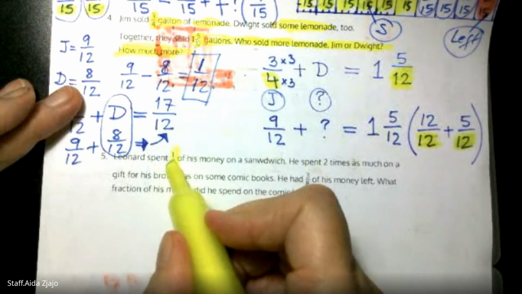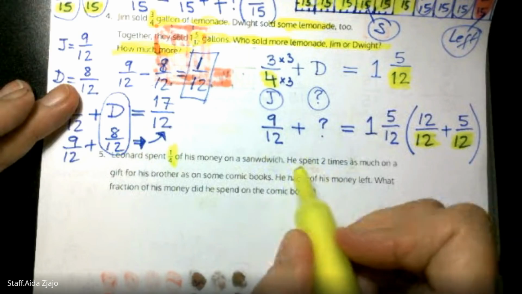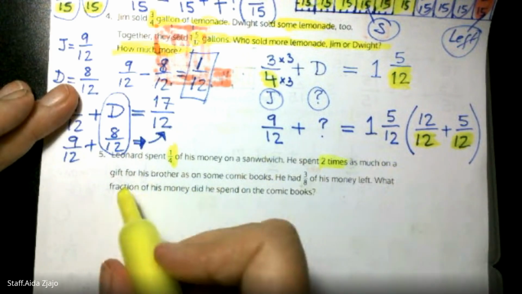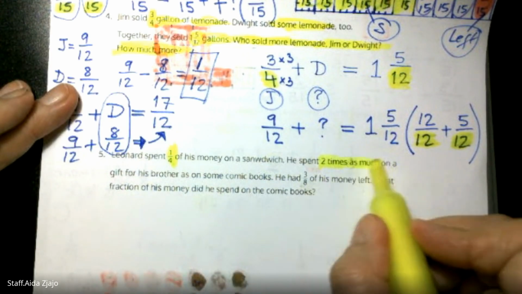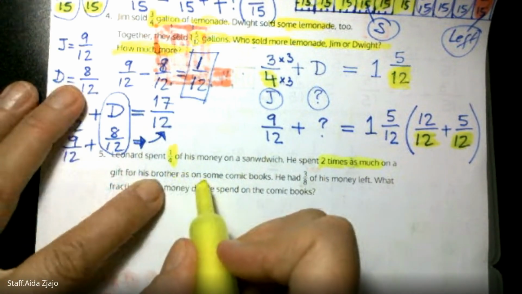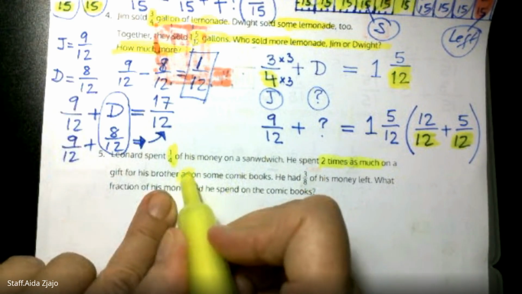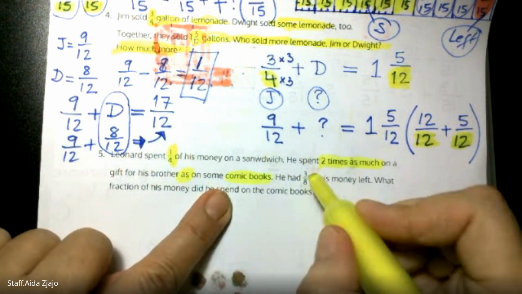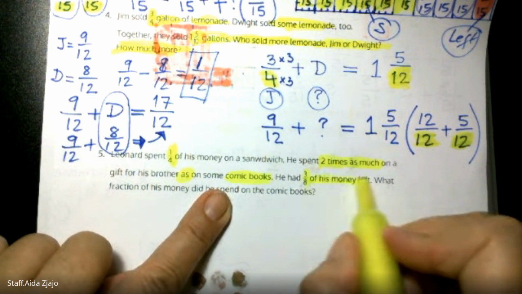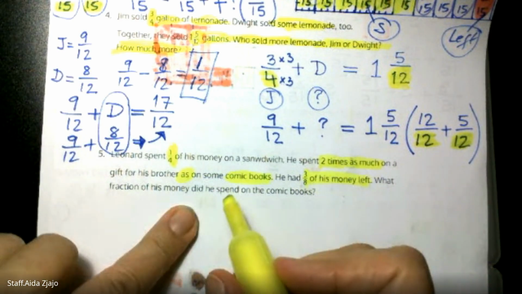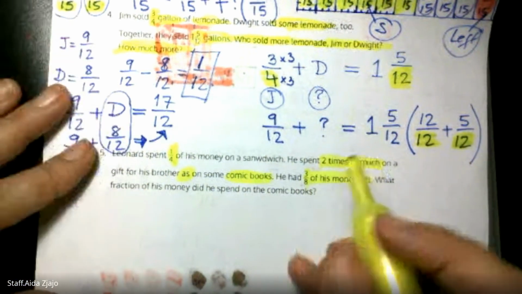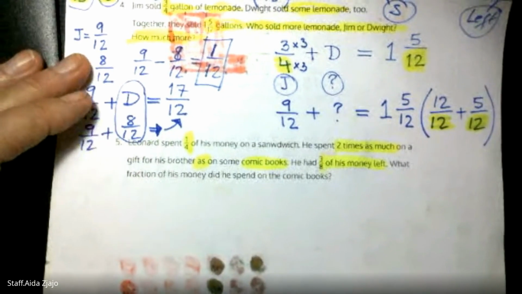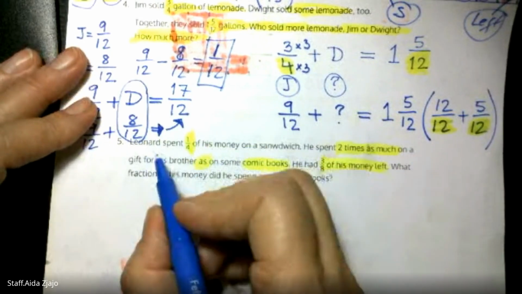Leonard spent 1/4 of his money on sandwiches. He spent 2 times as much on a gift for his brother as on comic books. He had 3/8 of his money left. What fraction of his money did he spend on comic books? So this is a little bit trickier question, but it's not too hard.